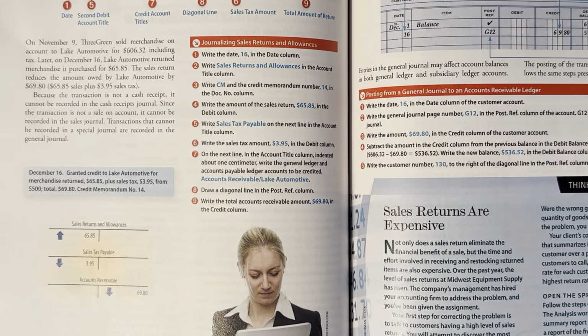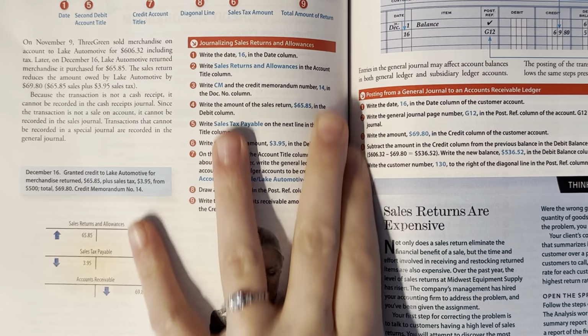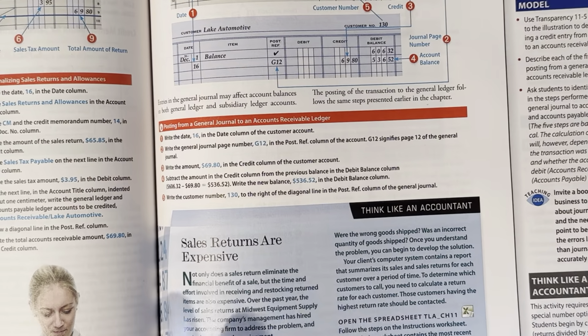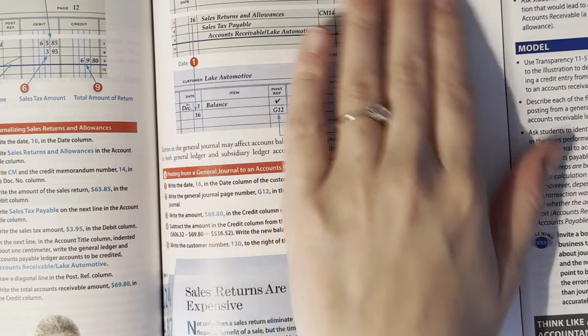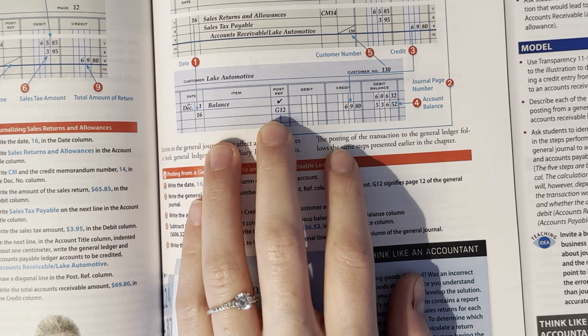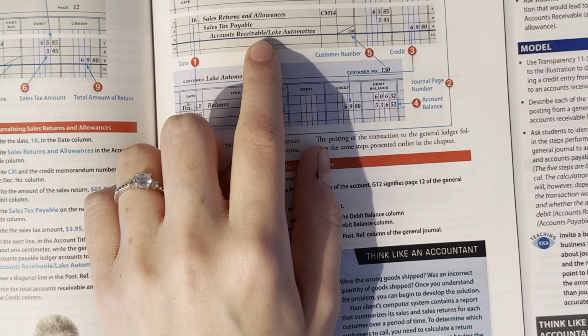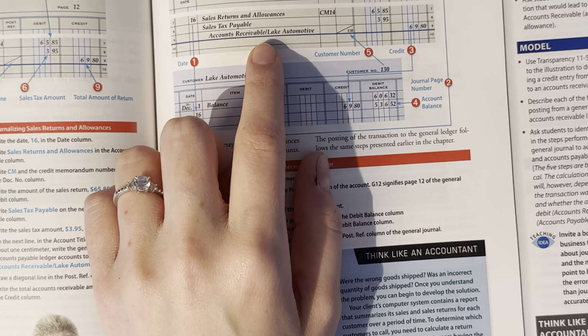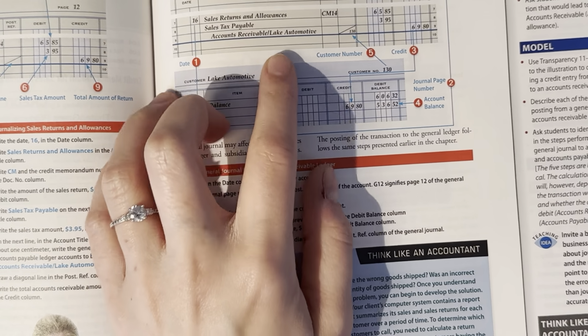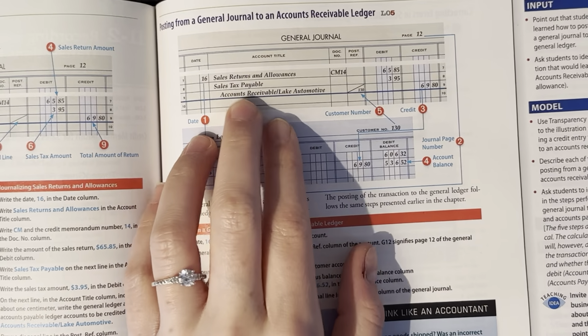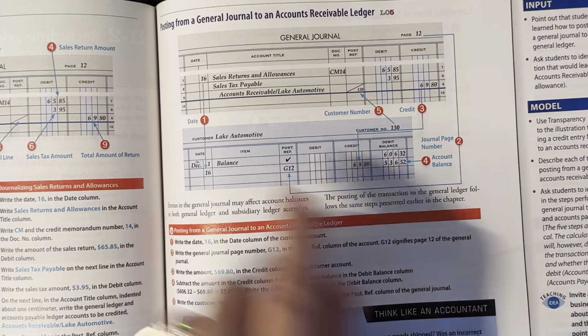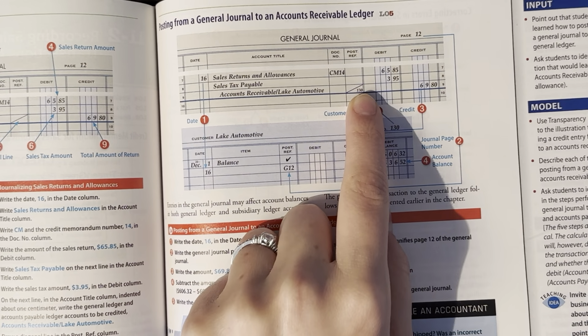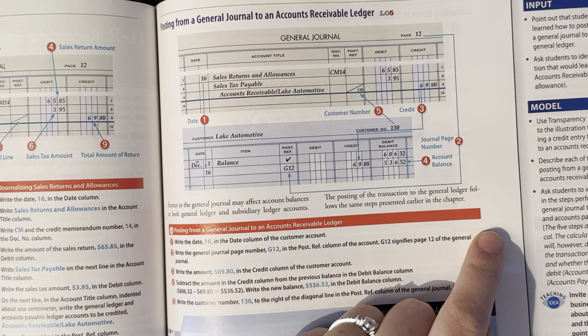So that is journalizing the sales returns and allowances. You're just doing the opposite. Then you post from the general journal. Because accounts receivable always goes to the accounts receivable ledger, just like the accounts payable ledger we learned before, you post any accounts receivable to the accounts receivable ledger.